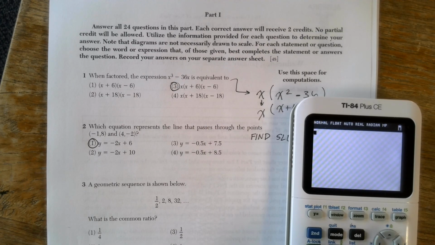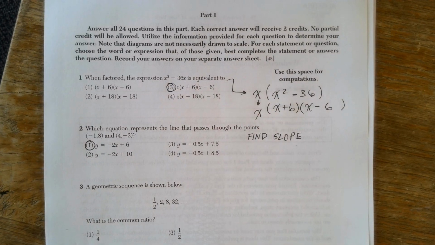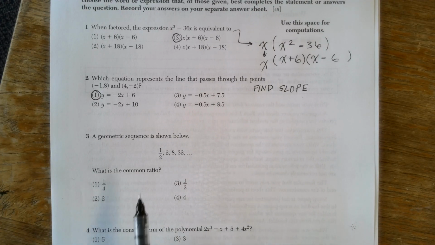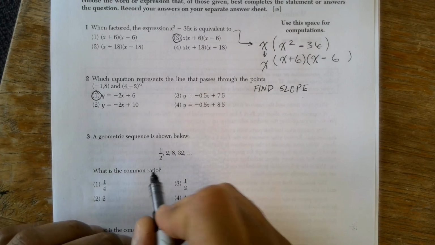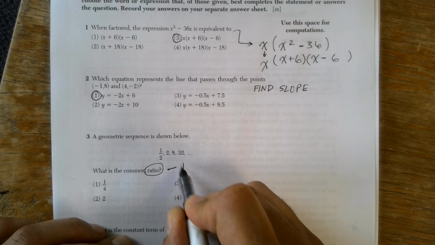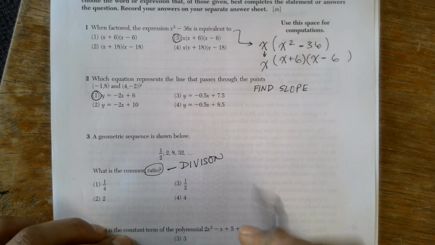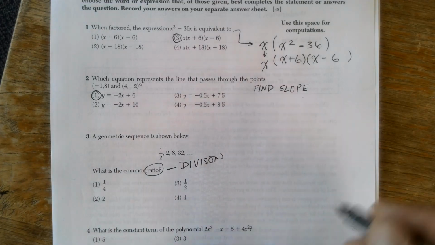All right, let's move down to number 3. Number 3 is fairly simple too. This is a geometric sequence. Now, we have done arithmetic sequence. For a geometric sequence, we're looking for a common ratio. We know that a ratio represents division, which means we're going to have a number over something.